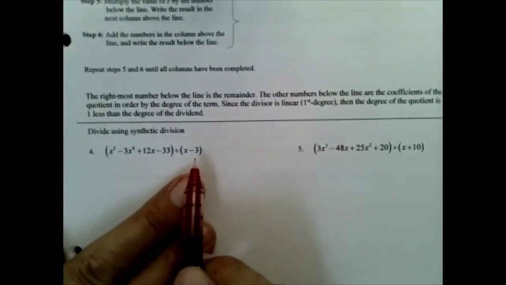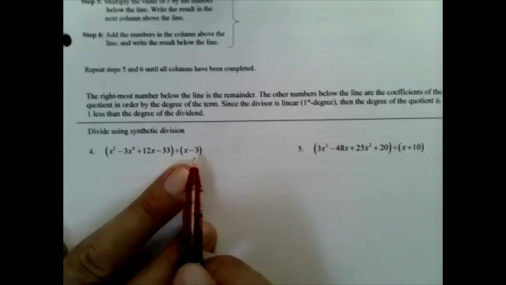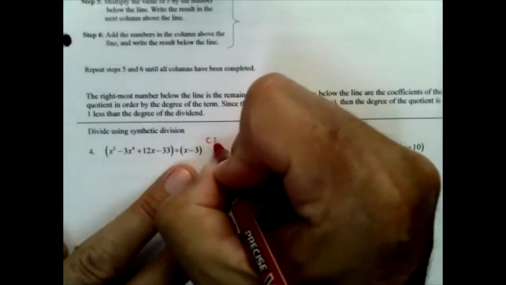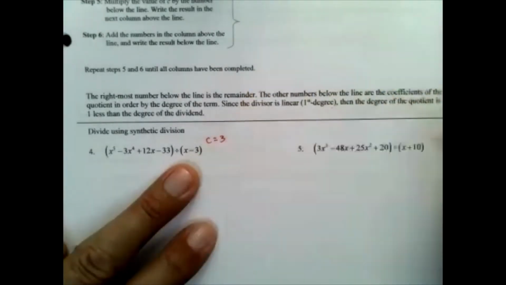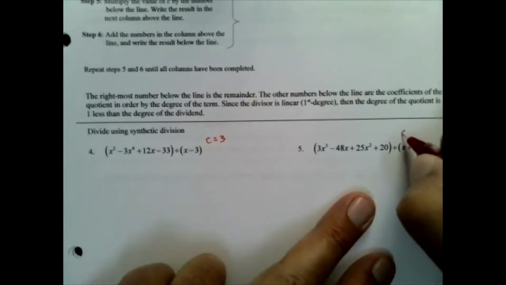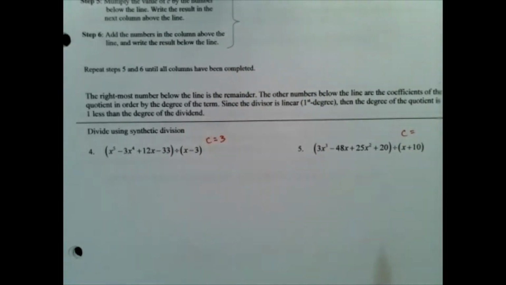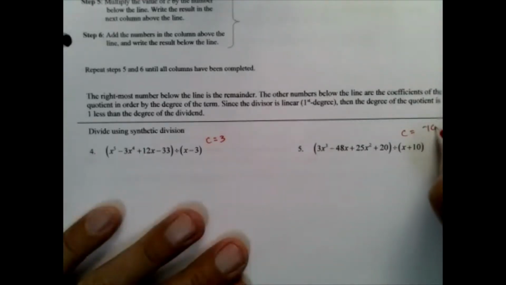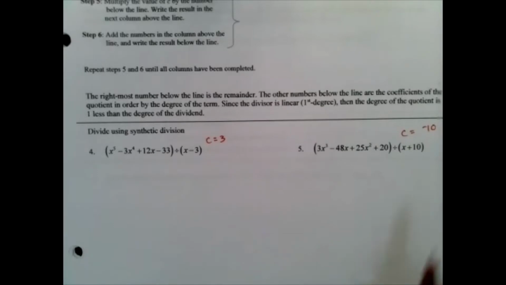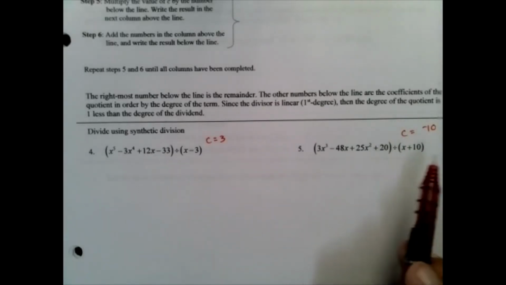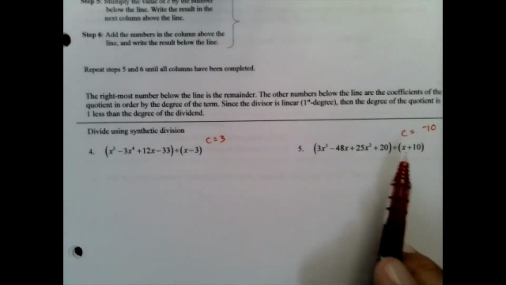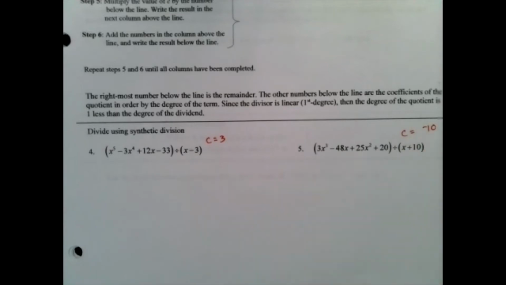If I jump down here, I'm practicing this. What is c in this case? 3. What is c in this last one? 10. No, it's not x minus 10. Yeah, very good. It's a negative 10. It's going to fit the bill of x minus something. This would be x minus negative 10, which would be positive 10.